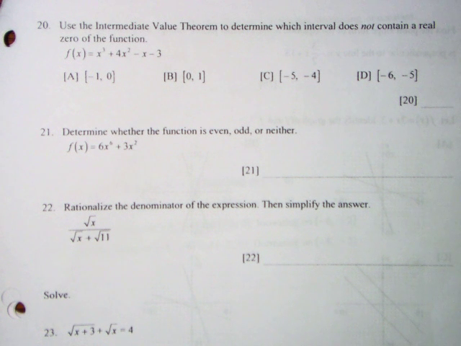Quick hints here on questions 20 through 25 on your Chapter 4 practice test. I'm just going to give you some hints. I'm not going to show you exactly how to do them. This should be a little bit of a review.